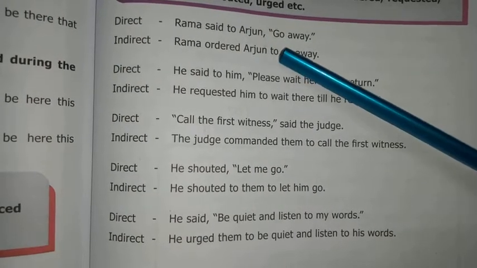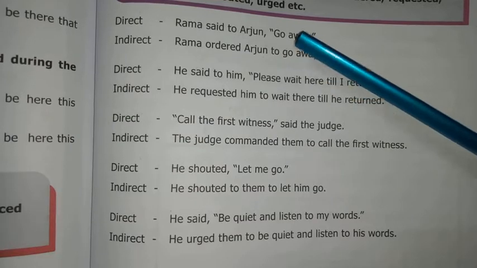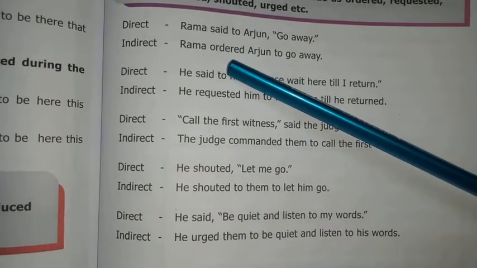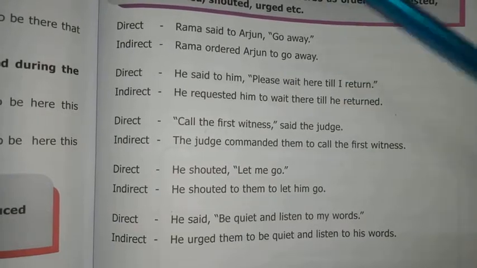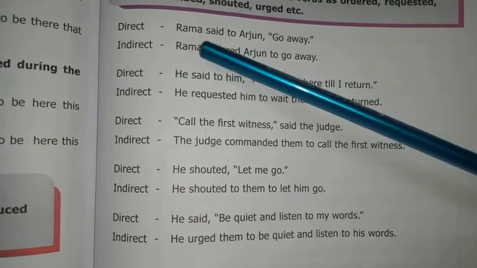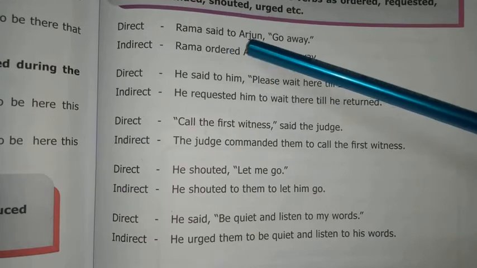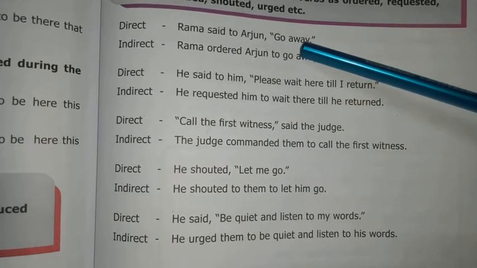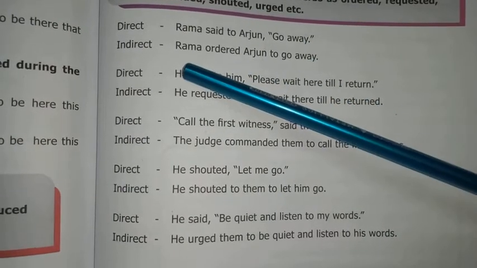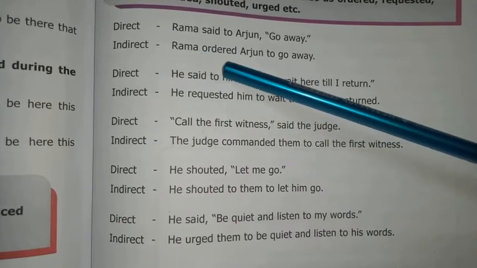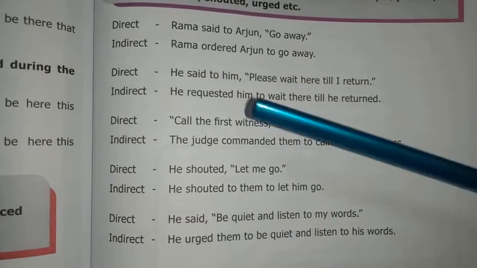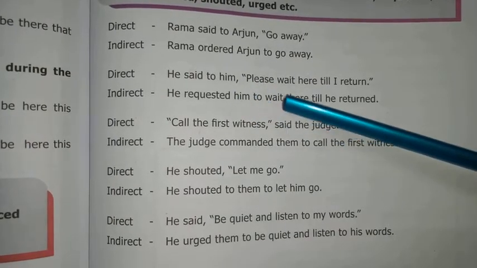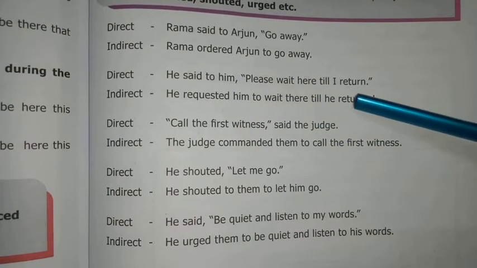Rama said to Arjun, "Go away." Yes, the answer is Rama ordered Arjun to go away. He said to him, "Please wait here till I return."